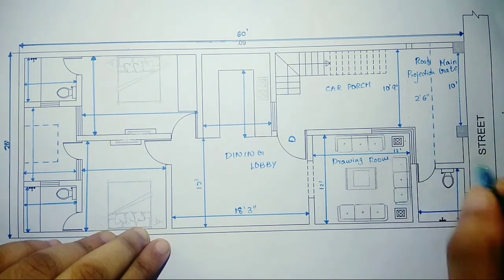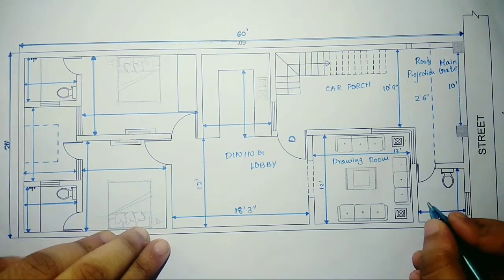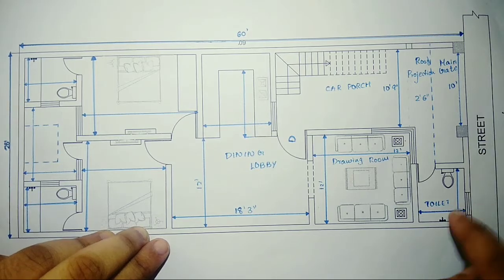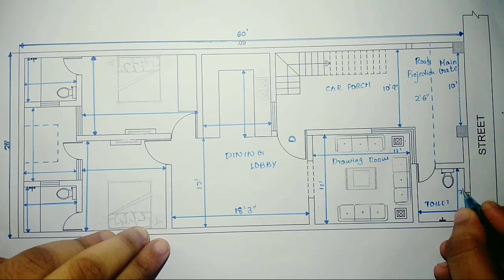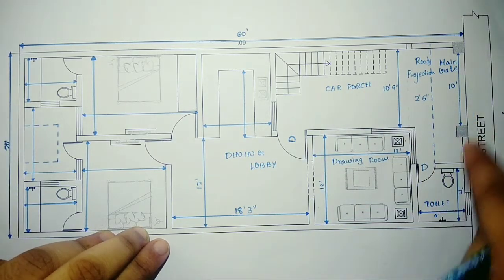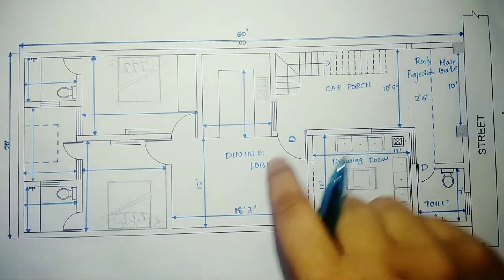Near to the drawing room, we see a common external toilet of 6 feet and 3 inches length and 7 feet wide. Here we have the door and the door can be accessed either from the car porch area or from the main gate area. We also have a window over this position of the toilet.